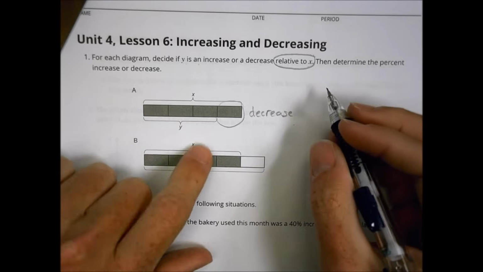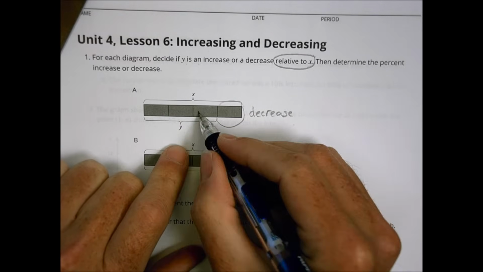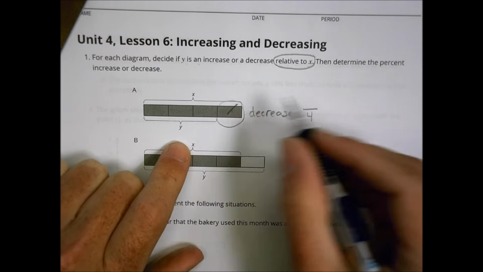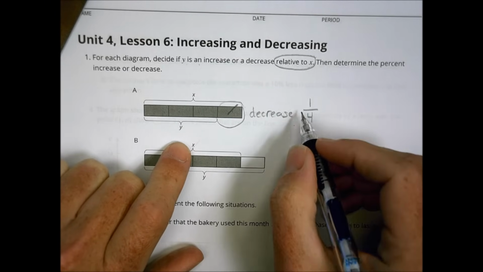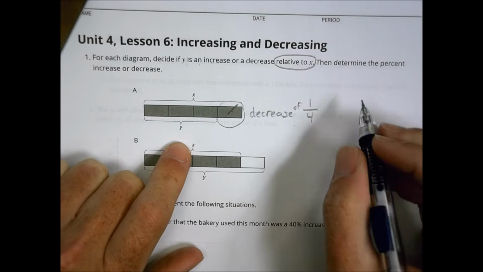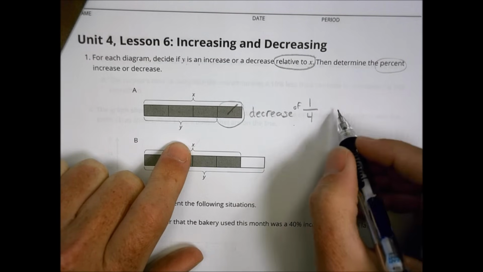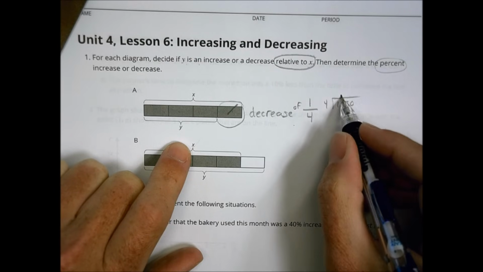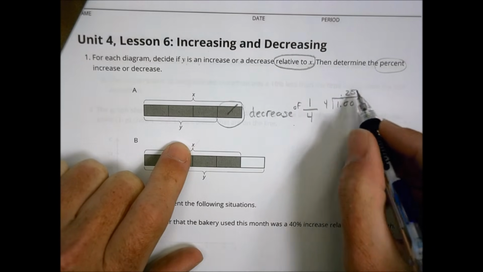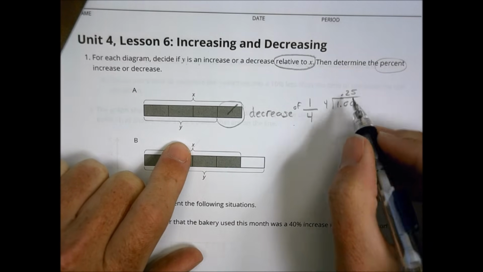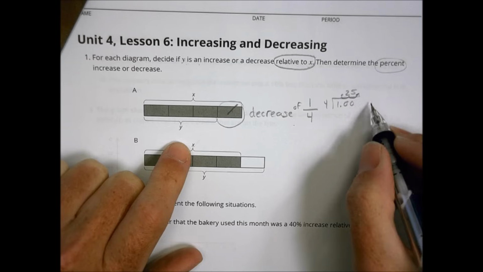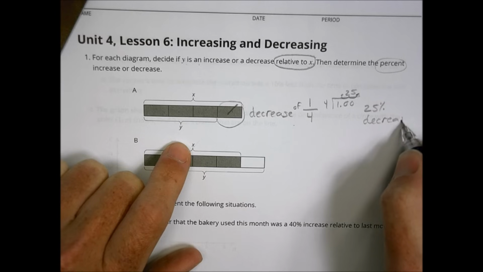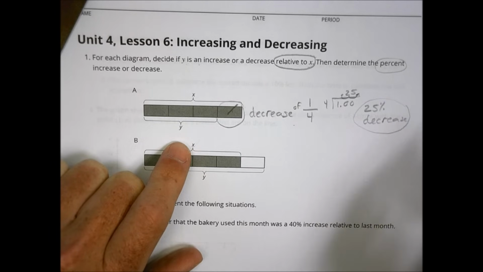Now, how much is it decreasing by? Well, let's figure that out. We see that this is broken into fourths, right? So that's our denominator, is our fourths, and we're losing one of those fourths. So it's a decrease of 1/4. Now, we want to do that in terms of a percent, so we would do some division, and we would do 1 divided by 4, right? And if you use a calculator, you're going to come up with 0.25, and 0.25 as a percentage, we're going to move it over 2 places there, and we're going to say it's a 25% decrease is what we're looking at for letter A.